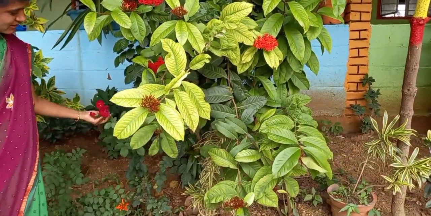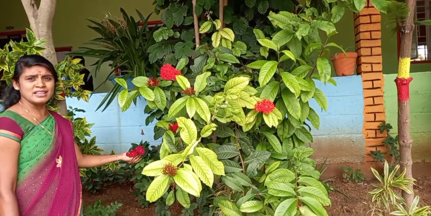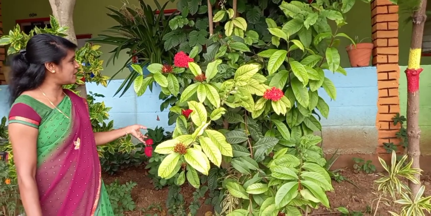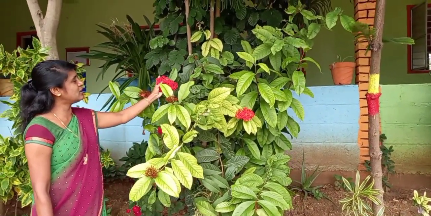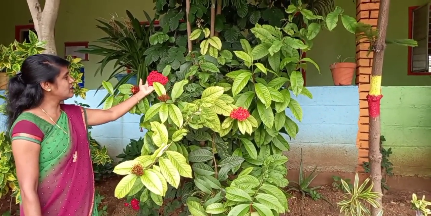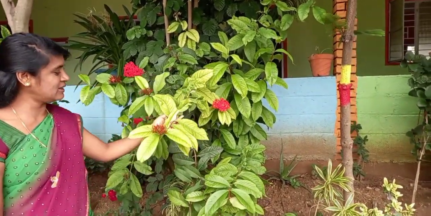See here? This is a rose plant. I think you're all familiar with this. This is a very lovable plant. See, it is also very beautiful. See another variety of flower. See how beautiful it is? Everybody watching this? See how nicely our garden is.